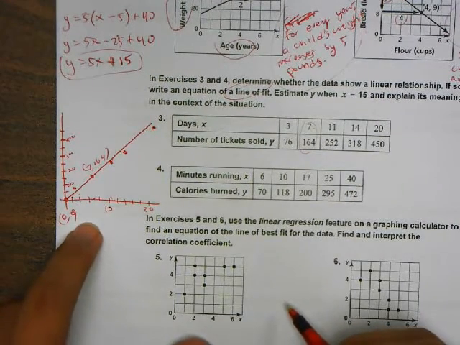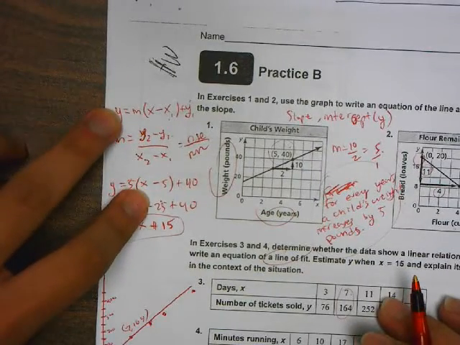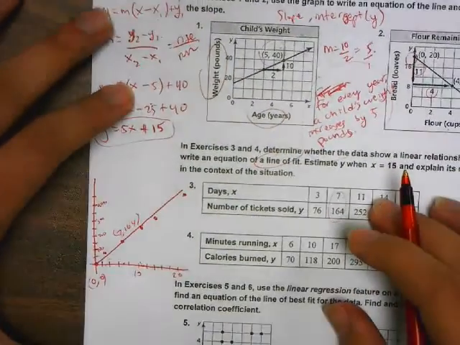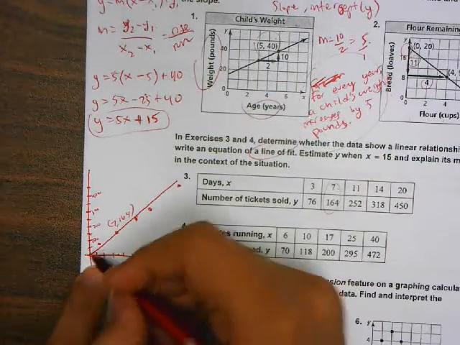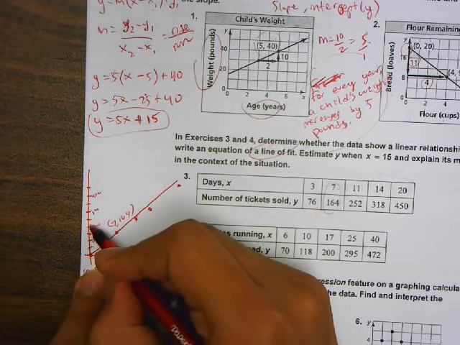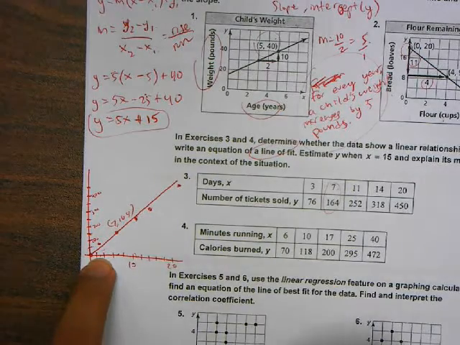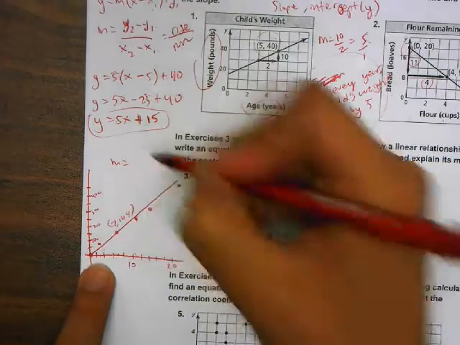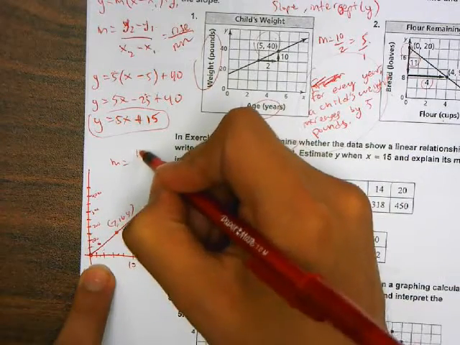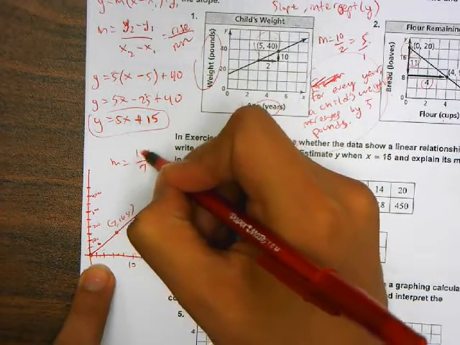Alright, so now when we write our equation of the line, we're going to use the same point slope that we have up here. And our rise, we went up to 164, and we ran to 7. So our slope here is 164 over 7.